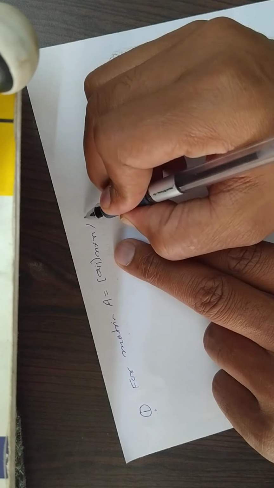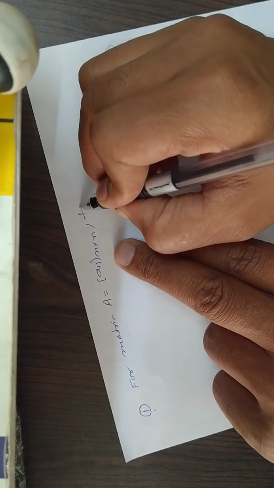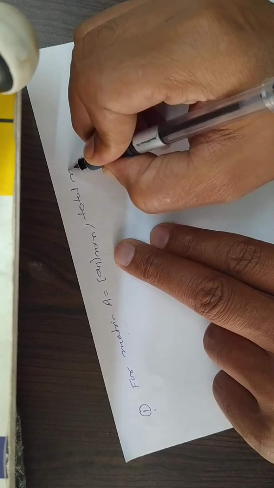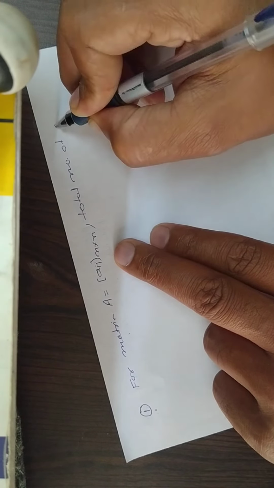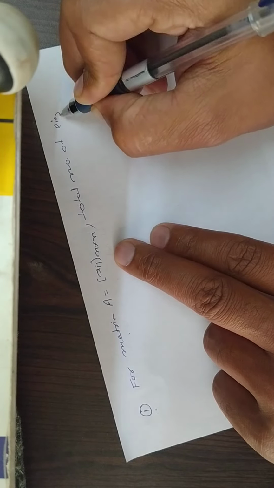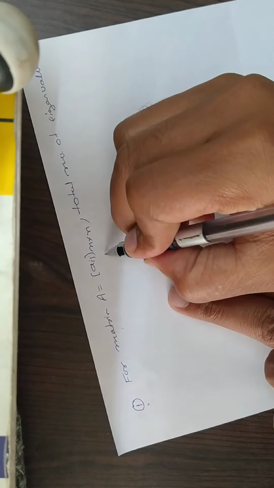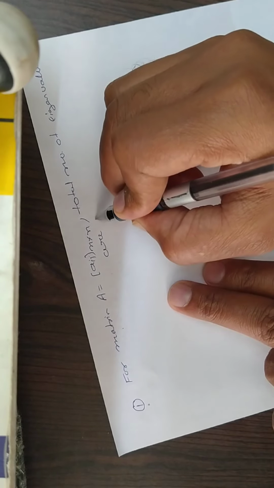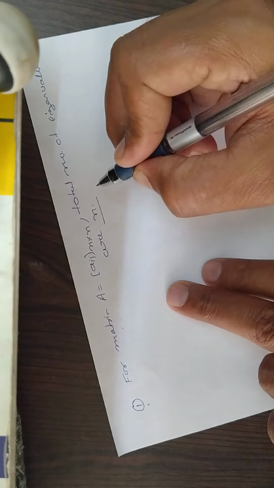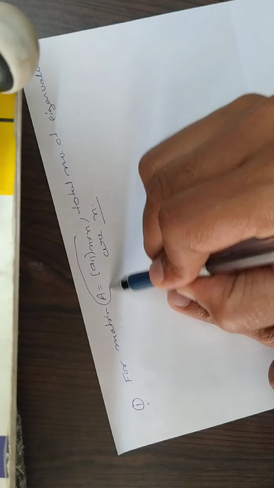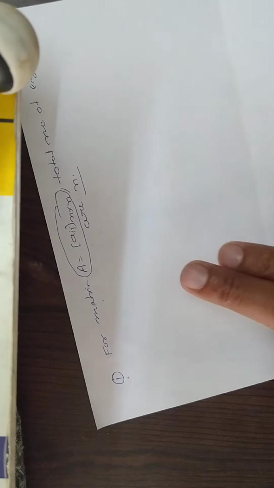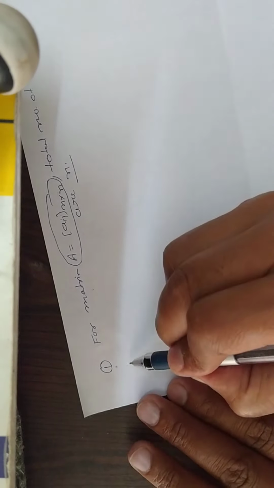The total number of eigenvalues is n, because the order of this matrix is n by n. This is the first property.